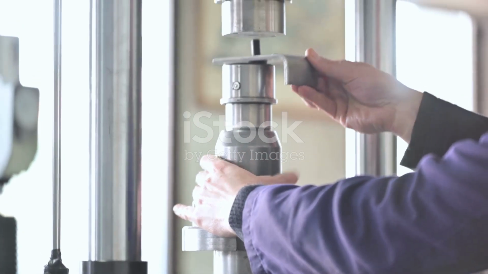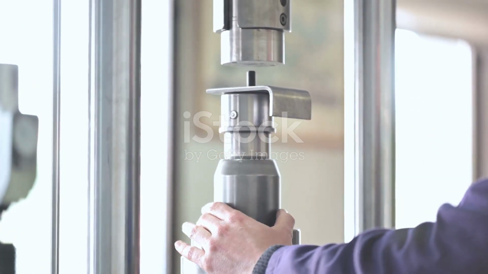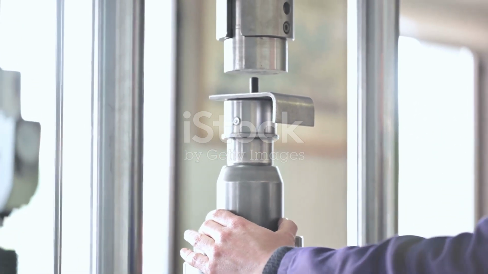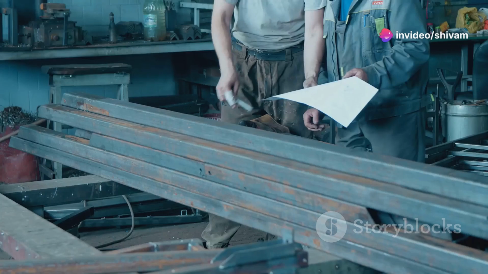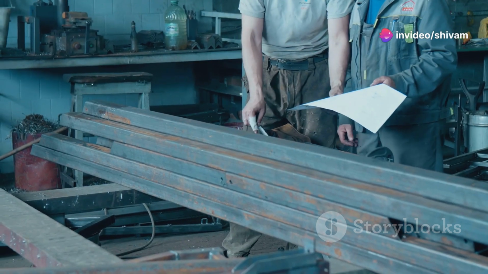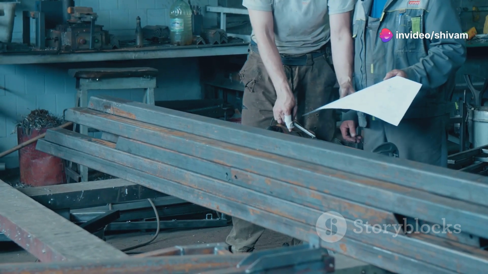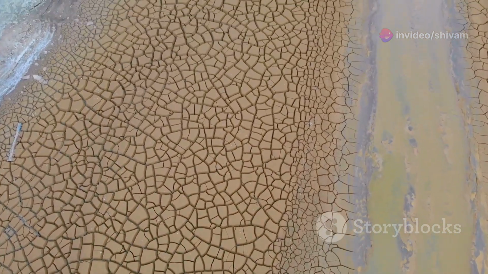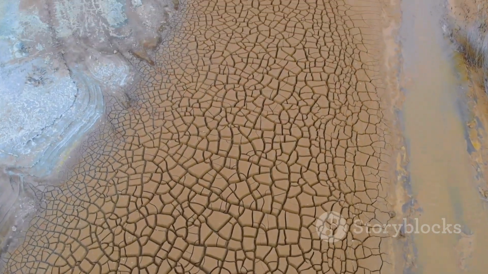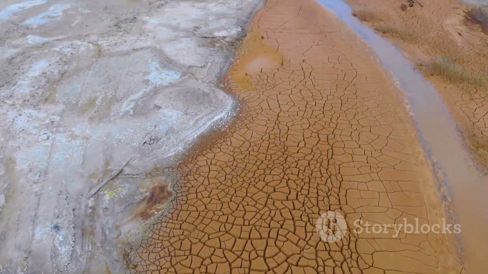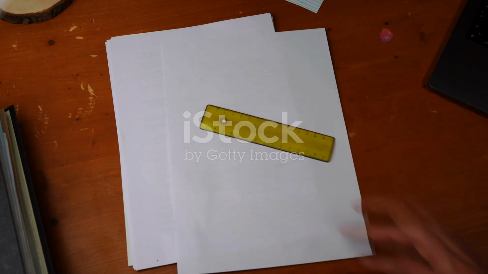Strength, creep, fatigue, and resilience. The endurance of materials. Strength is a material's ability to withstand applied forces without breaking or yielding. Creep is the tendency of a material to deform permanently under long-term stress, even if the stress is relatively low. Think of a plastic ruler bending over time if you leave it weighted down.